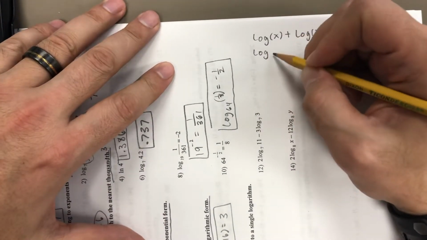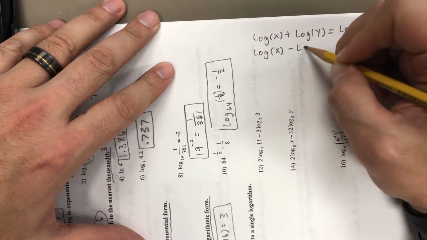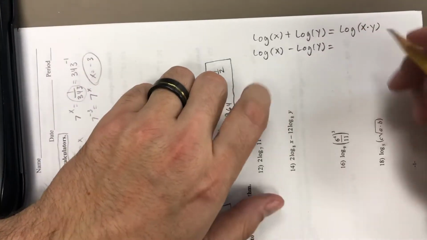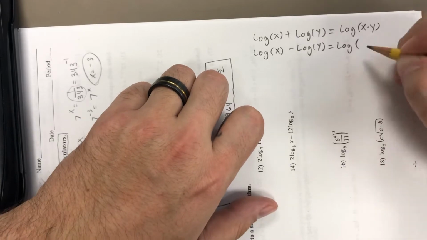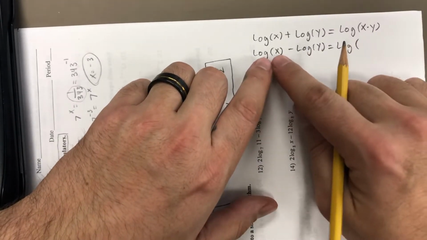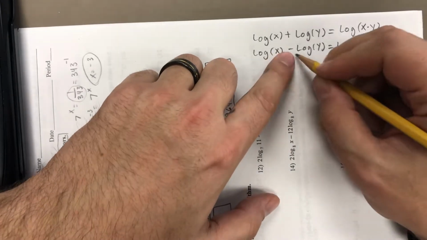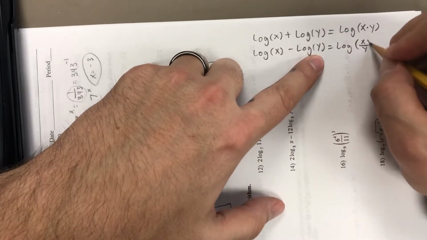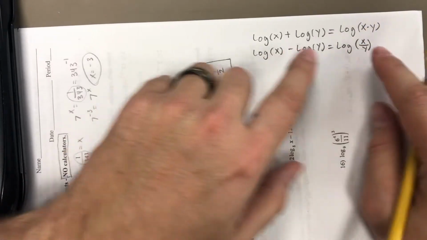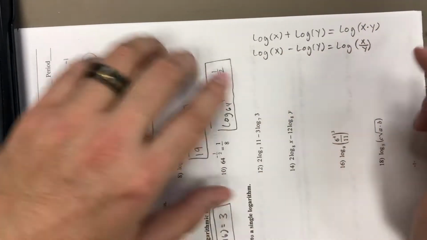Another property is that the log of one number minus the log of another number, when I'm subtracting two logs, they combine into a single log as a fraction, because this minus turns into division. And what happens is that the positive log stays in the numerator, the negative log goes in the denominator. So it just looks like this. So you take two logs that are subtracting and they turn into one log as a fraction.